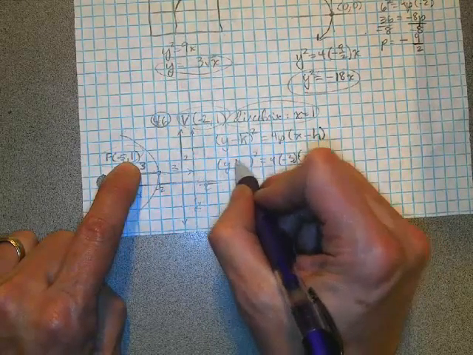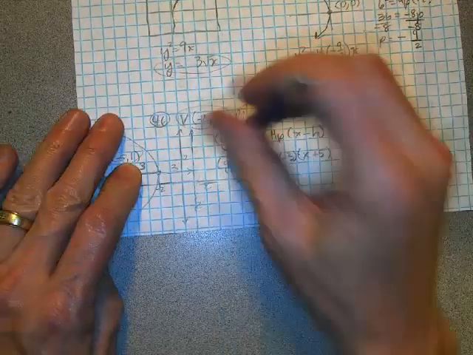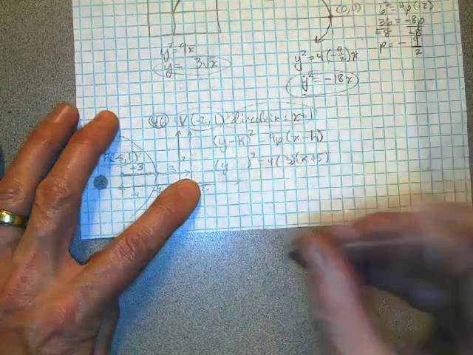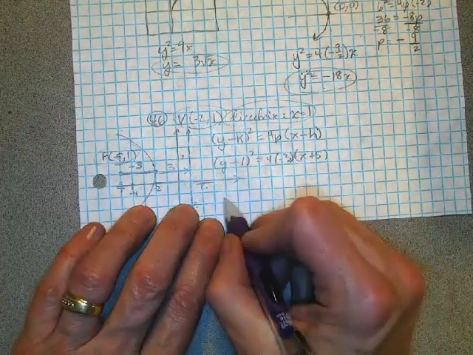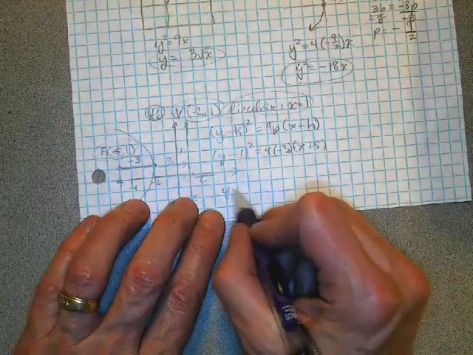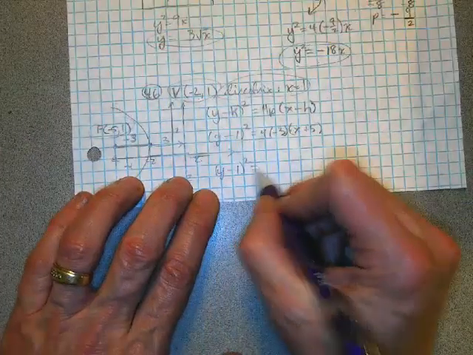There it is, only I should write it without the 4 times -3. So I'm going to write y minus 1 squared equals -12 times x plus 5. Is it really that easy? Yes. Yes, ma'am.